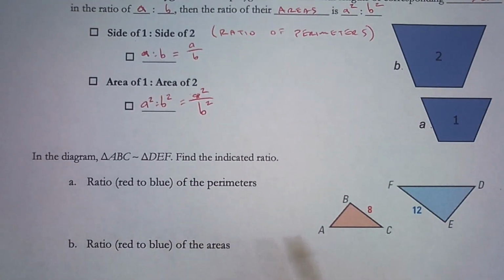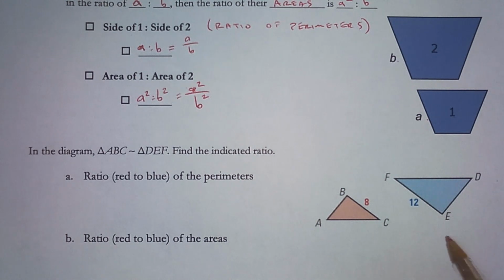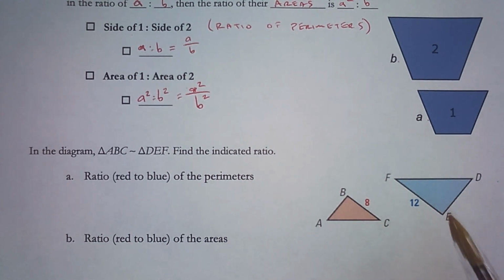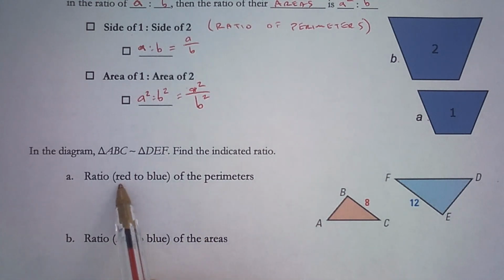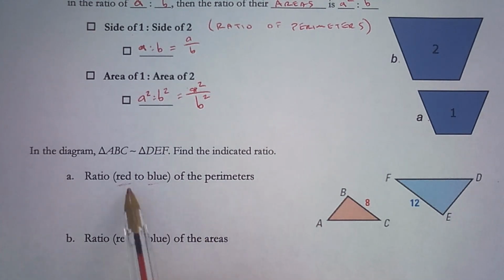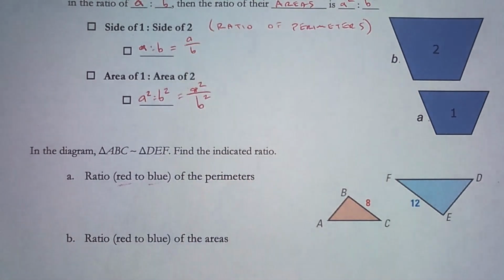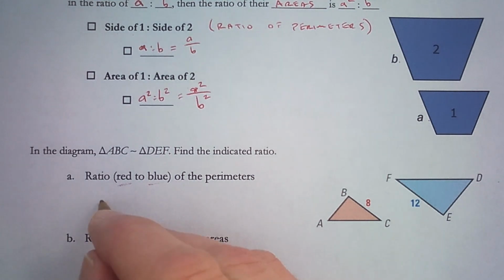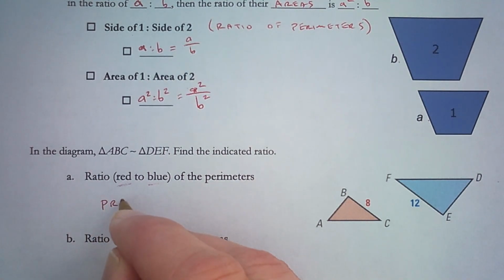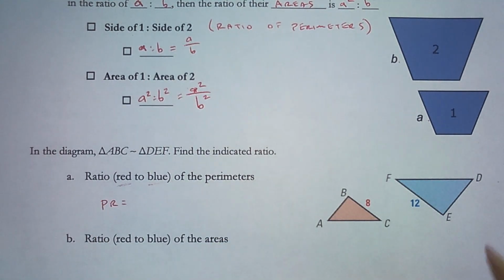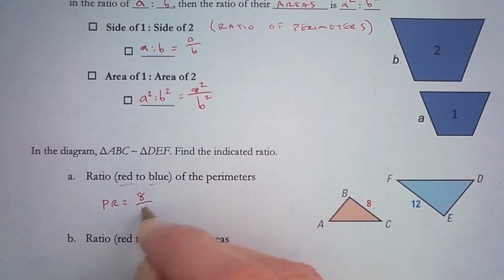Okay, so here we have a red and a blue triangle, and they are similar. And we want the ratio of their perimeters, red to blue. So that means red will go first, blue second, or if it's a fraction, red on top and blue on bottom. And I'll write this as a fraction. So the perimeter ratio is red over blue, 8 over 12.